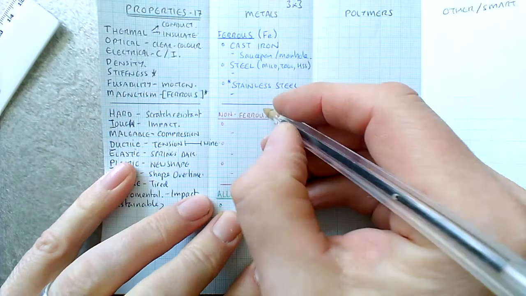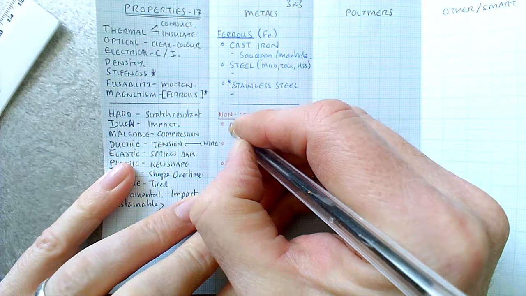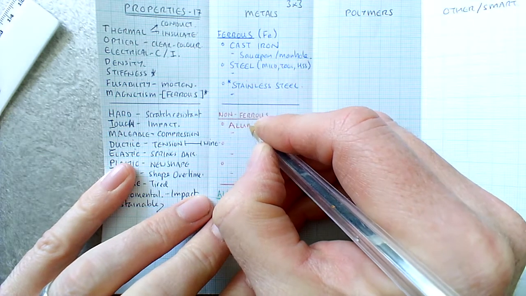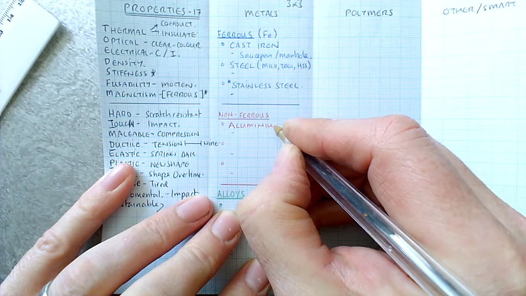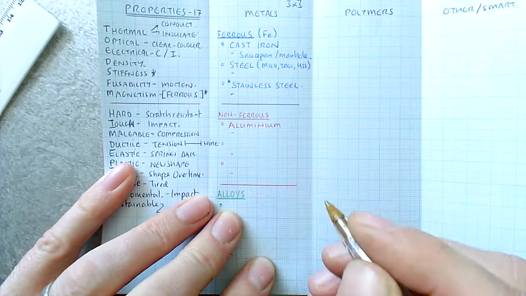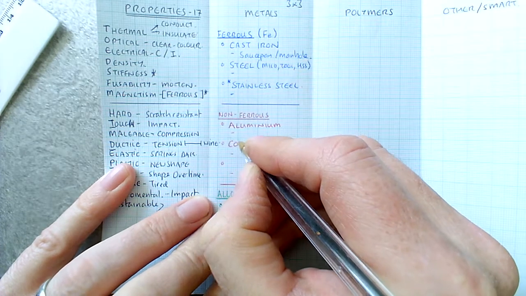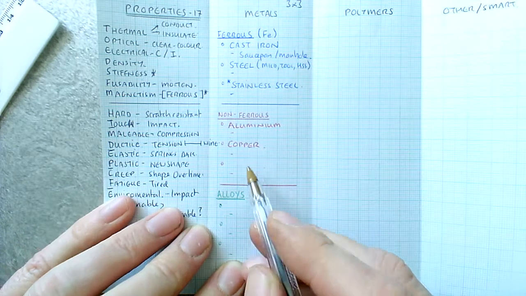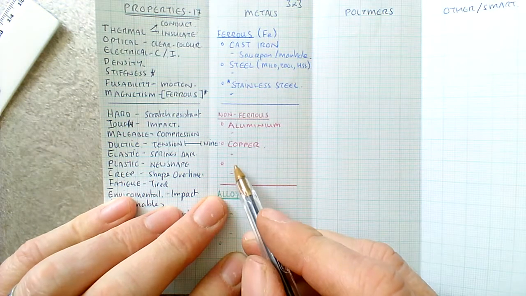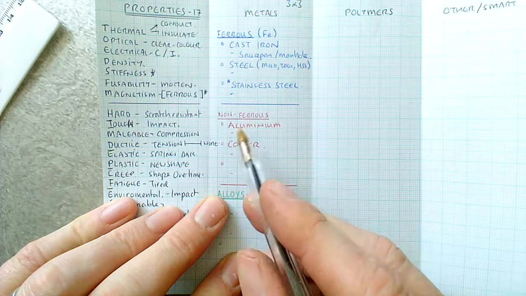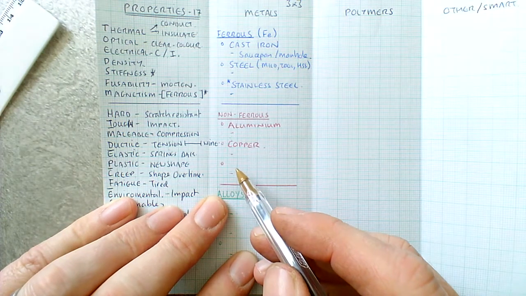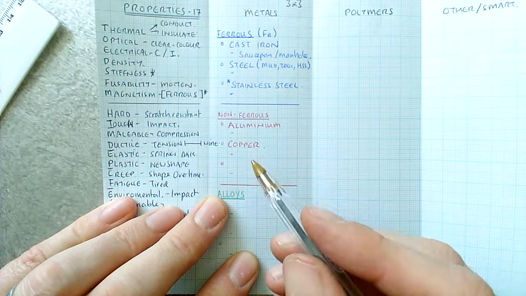So non-ferrous metals then. The go-to one, aluminium. Copper is always a good one. And then there are lots. You've got the precious metals like gold and silver, which, gold's very good, it's very conductive.